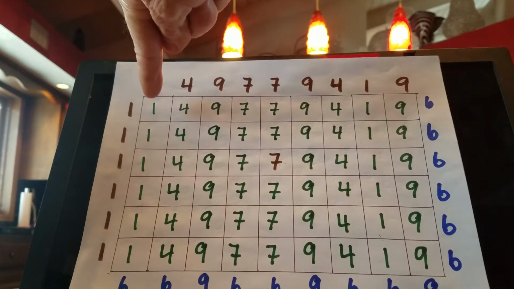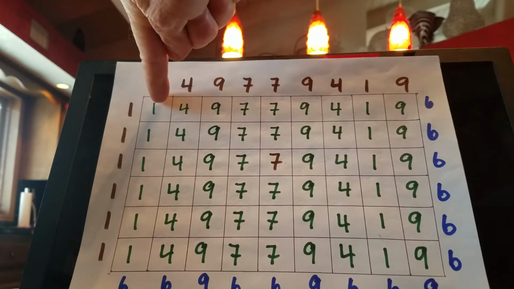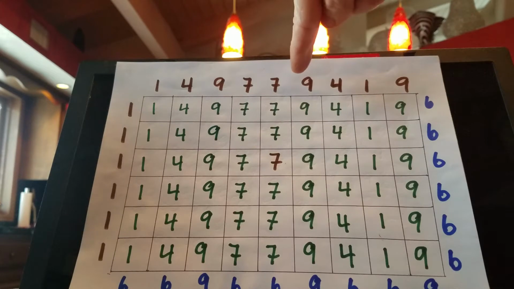But we can also see the 258 code, because 1 and 1 is 2, 4 and 4 is 8, and 7 and 7 is 14, and 1 and 4 is a 5. So that's showing you the 147 code, and it's also showing you the 258 code. And basically what it always reduces to is the 369 code.